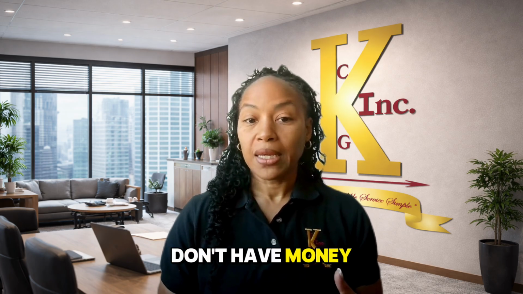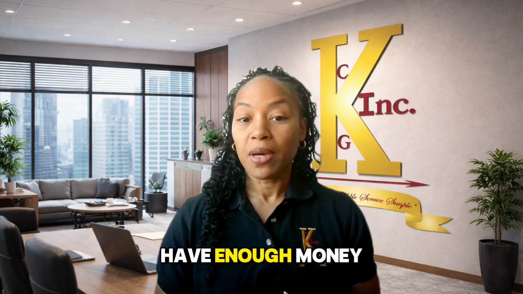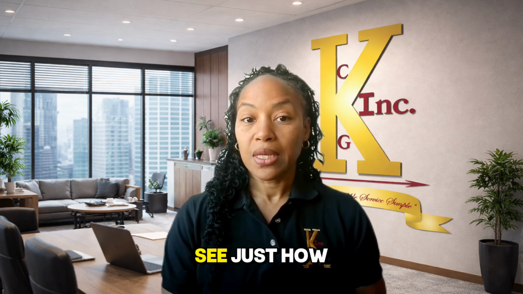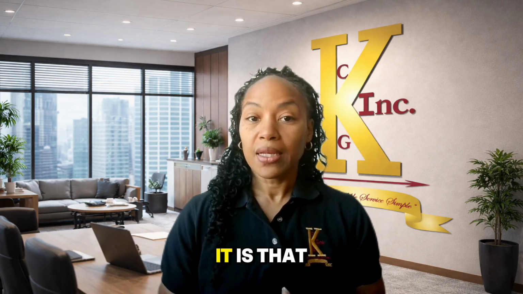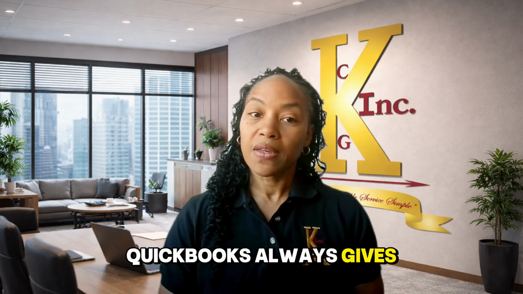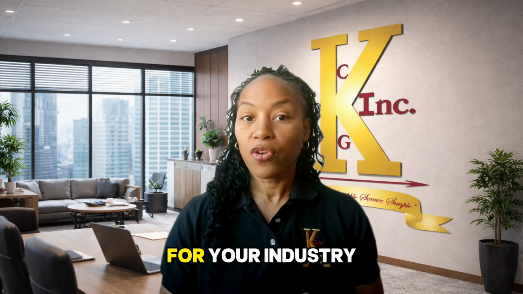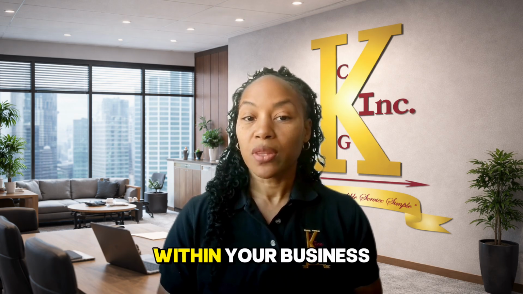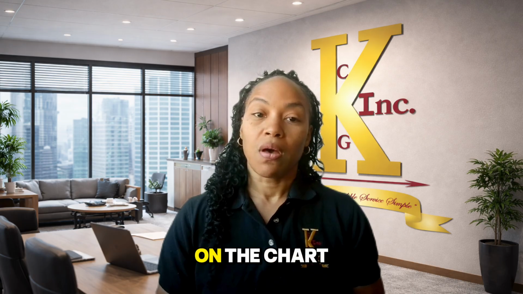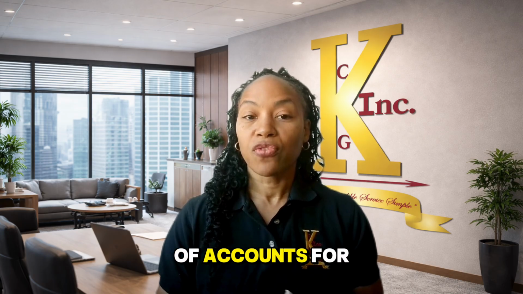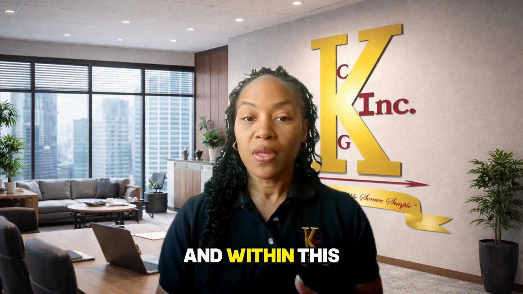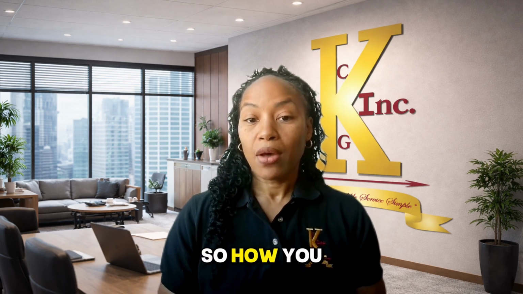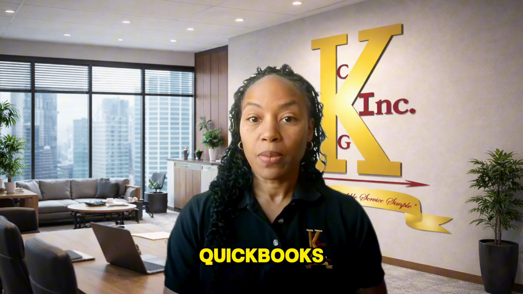So if you don't have money to cover taxes or you don't have enough money to cover payroll, these accounts will allow you to see just how much funds you have to work with. QuickBooks always gives a generic template for your industry, but you want to make sure you customize it to the operations within your business. So today we're going to focus on the chart of accounts for the retail business. And within this chart of accounts, you want to make sure that you have inventory turned on. I'm going to show you how to turn on the inventory within your QuickBooks.